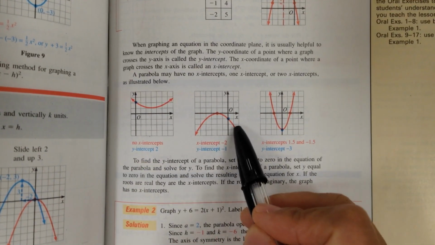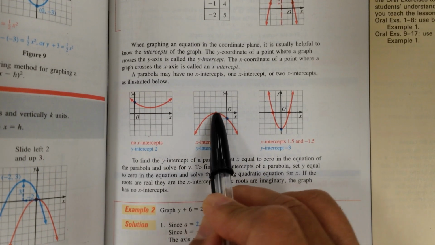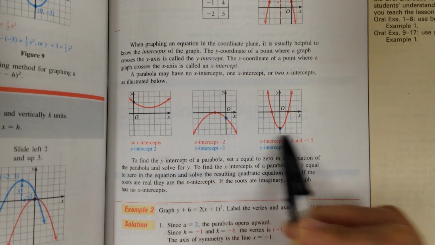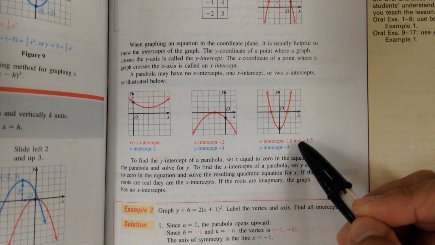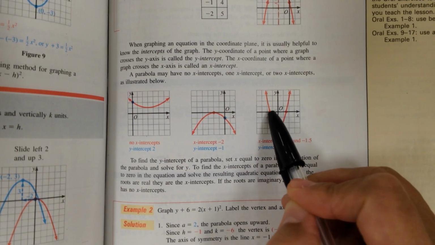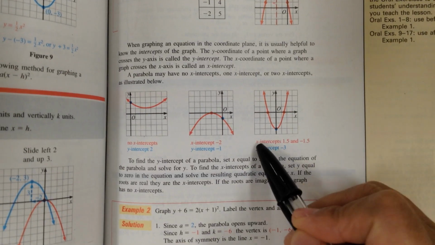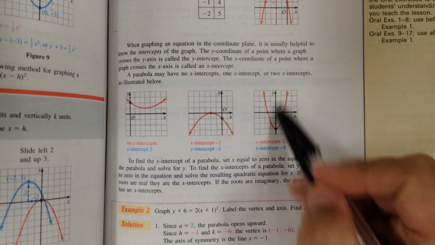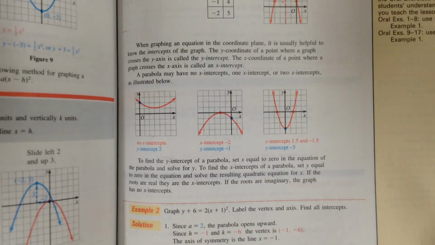In this case, the x-intercept is negative 2 because it touches the axis at negative 2. And the y-intercept is negative 1. Over here, the x-intercepts would be 1.5 and negative 1.5. And the y-intercept would be negative 3. So again, x-intercept is where you cross over the x-axis. Y-intercept is where you cross over the y-axis. Okay, so now let's go to example 2.